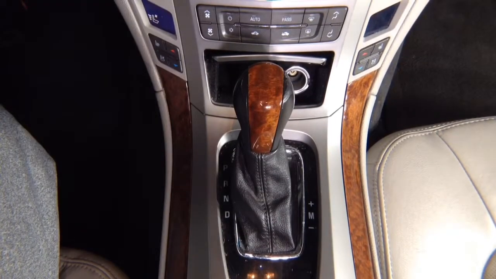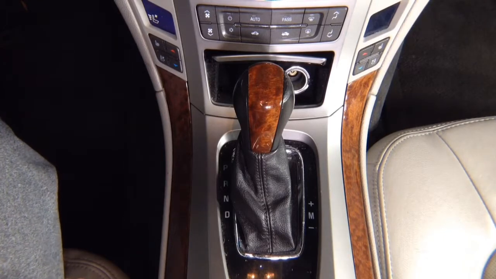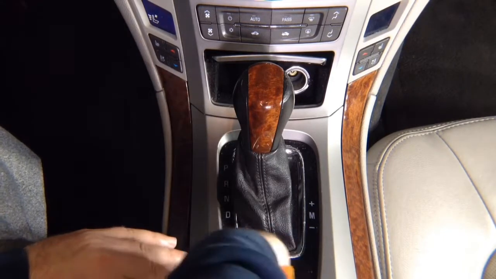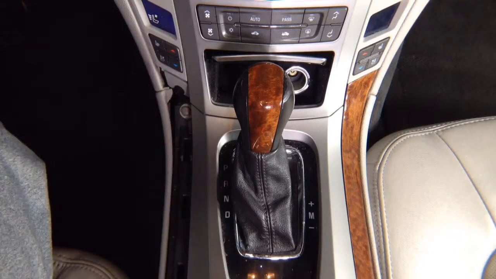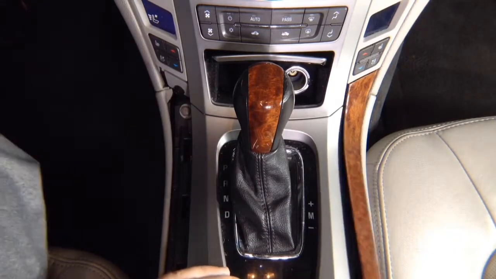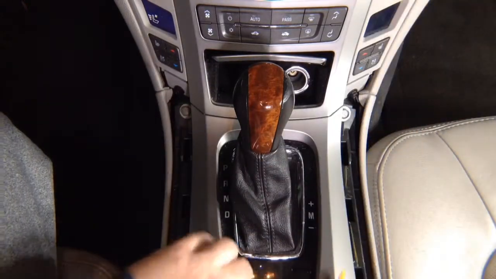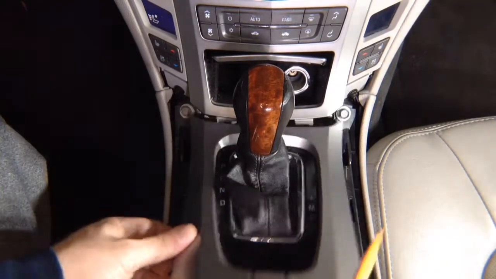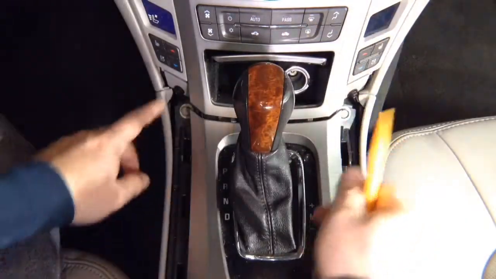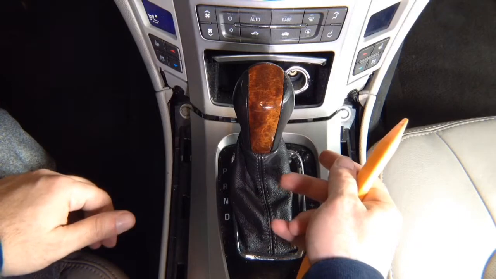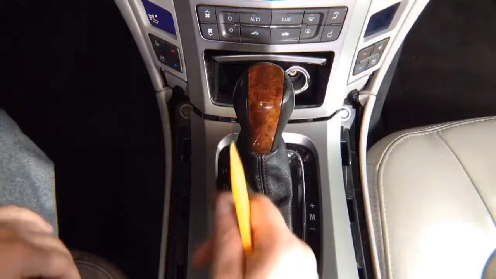Just take a panel tool, insert it into any place you have. Insert it right here. Comes out. So on the other way, and it comes out. It's very easy. There's nothing holding them. And then this panel just pops up, shift the gear, and then you have these 2 screws you can access, because you're going to have to remove this panel in the next step.